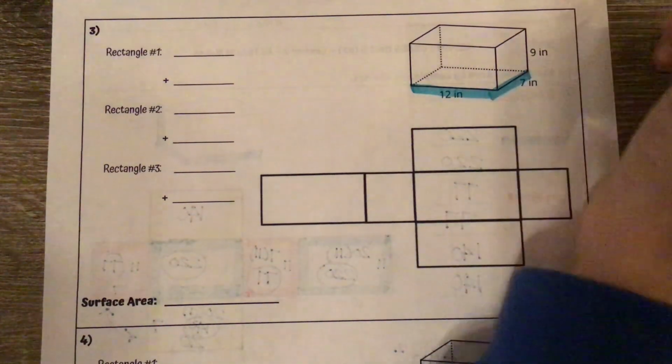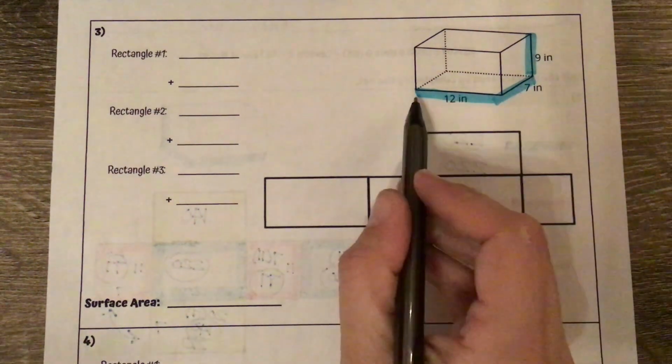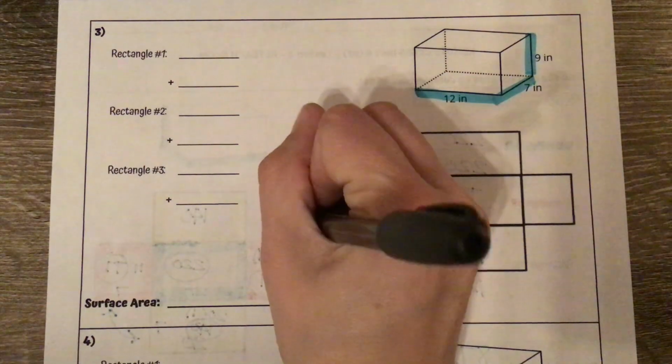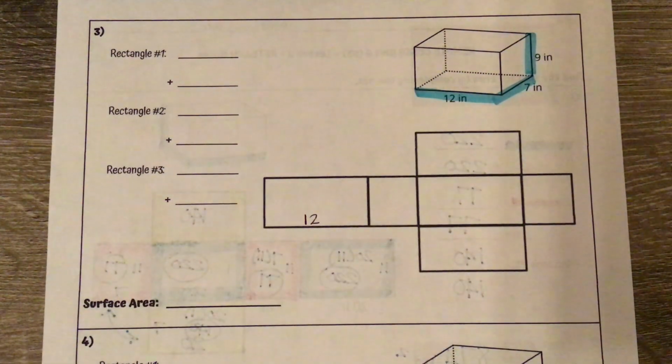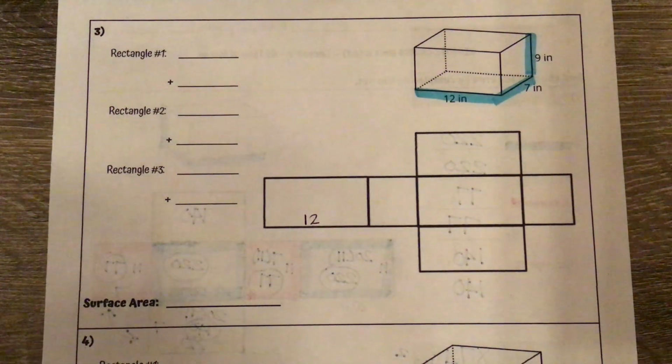So we've got our 3 dimensions here. The difference is that it's not at all filled into the net for us. So what I'm going to do is start filling it in a little bit on my own. So we've got this 12 across here. I'm going to list that right here. And technically, we could have it listed differently. You might pick a different spot to put it, and it still could work out.